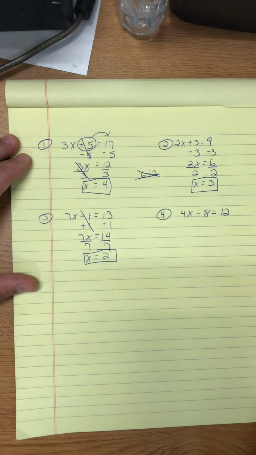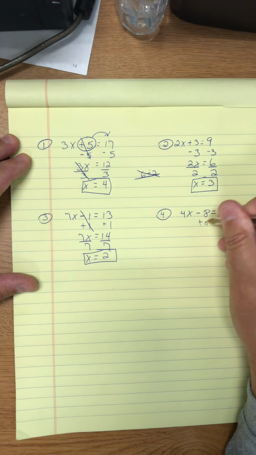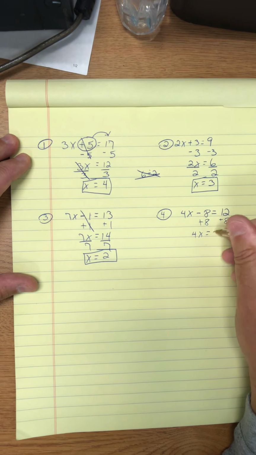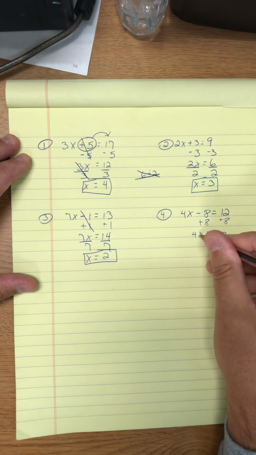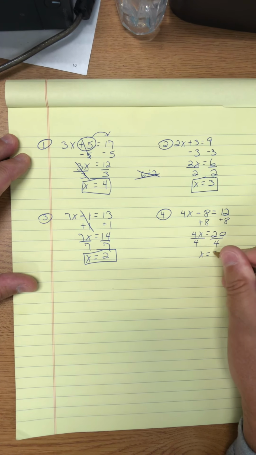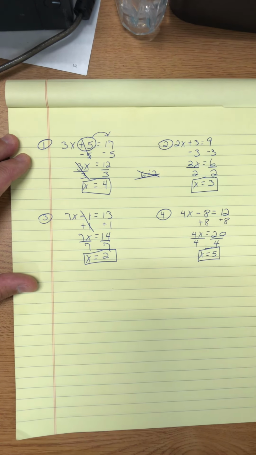There that is. And then on this one, we're going to add 8 to both sides. So this is going to be 4x equals 20. Next, we need to divide by 4 to get rid of that 4. And x equals 5.